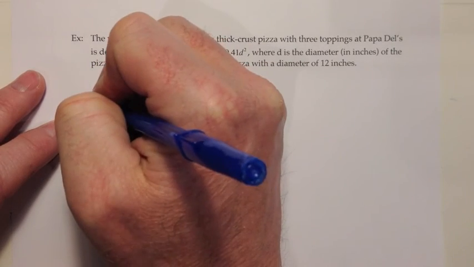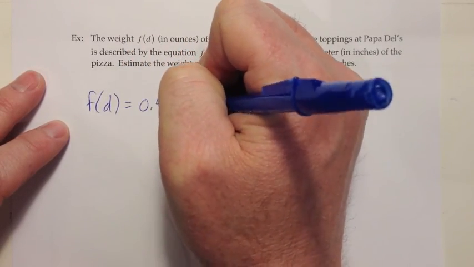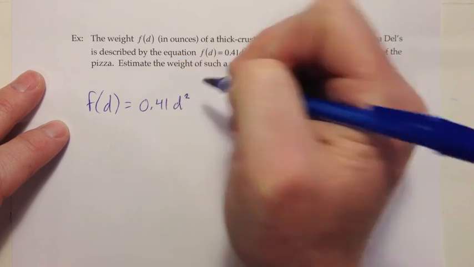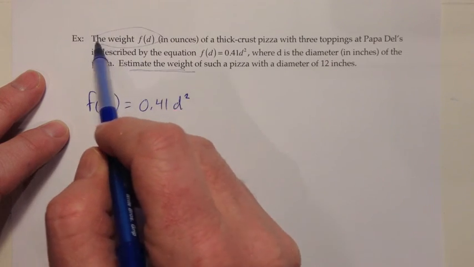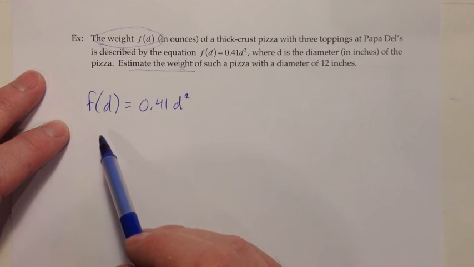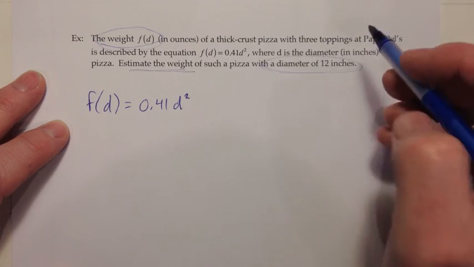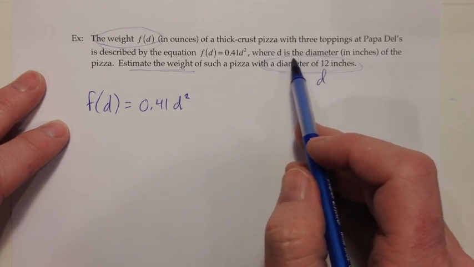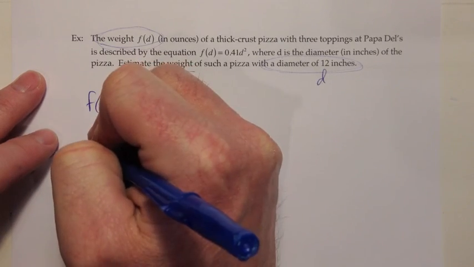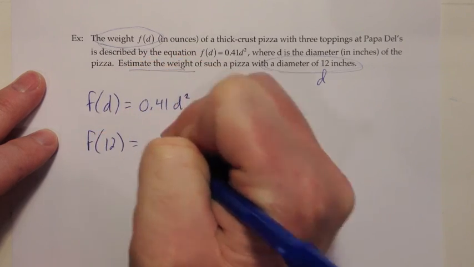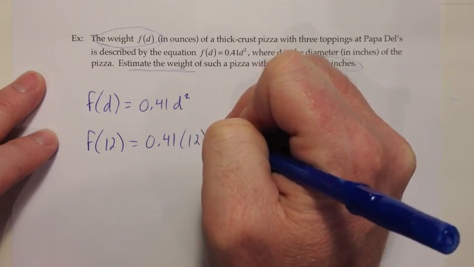So let me go ahead and copy the function down here. F of d equals 0.41 times d squared. And then let's think about what they're asking us for and what they're giving us. They want us to estimate the weight, and it says up here the weight is f of d. So we're trying to figure out the f part of this equation. And then they provide us with the diameter of 12 inches. So that would be d. It says here the diameter is d. So they want us to figure out the weight when d is 12. So they want us to figure out f of 12. And we would do that by plugging the 12 in. So 0.41 times 12 squared.